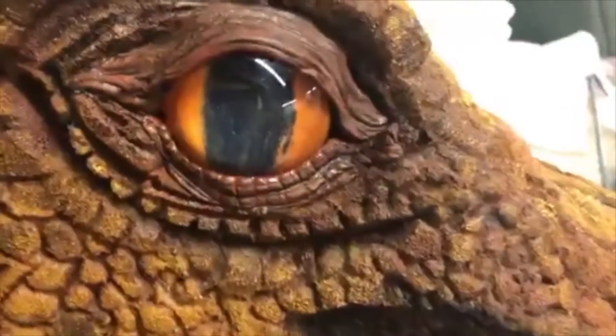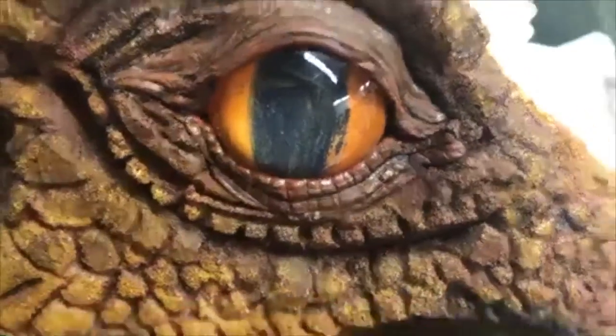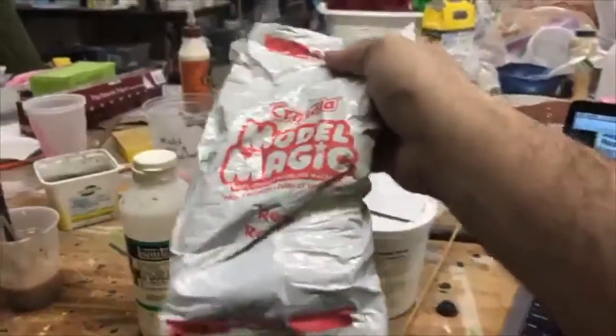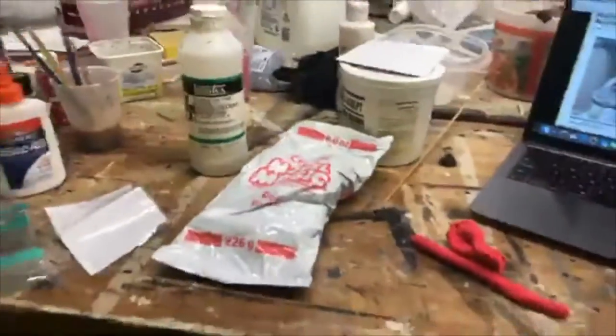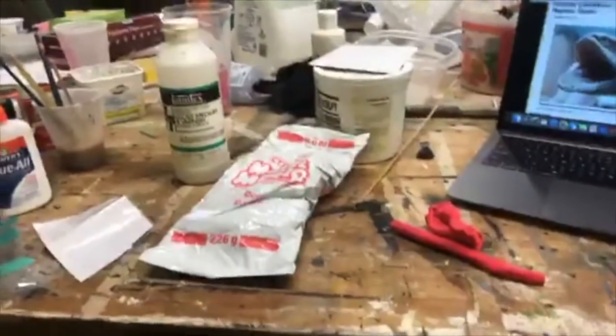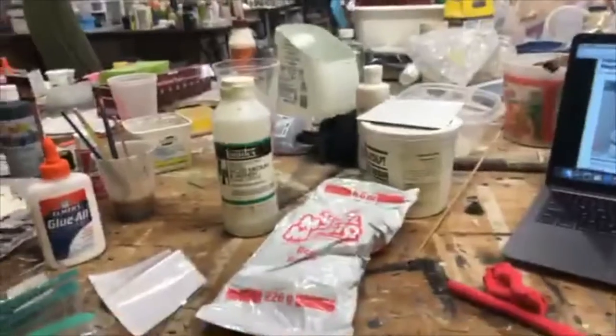I'm going to show you how I did this. Again, this started with a pretty inexpensive, low-budget tool. This is Crayola Model Magic. You can get this at Walmart, Dollar General. Remember, I'm in the middle of Western Kansas during a pandemic, so I've got to utilize what I can get and what I can afford.